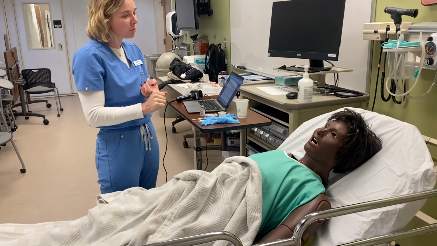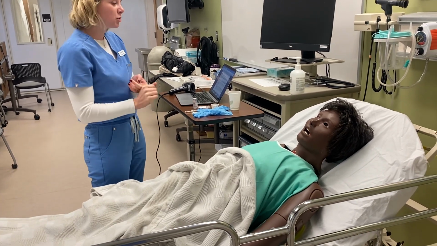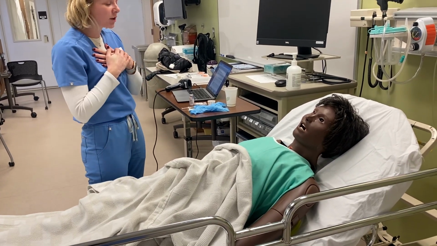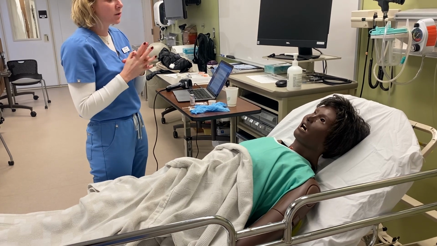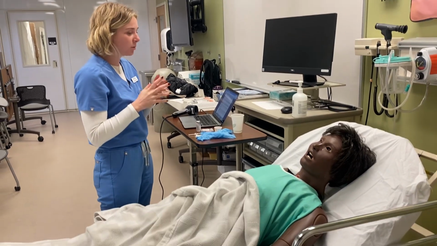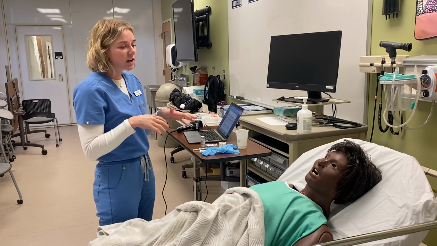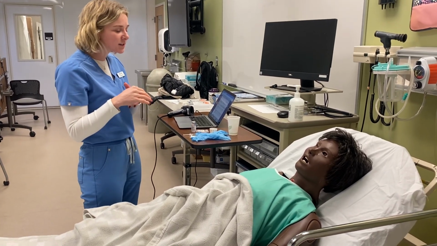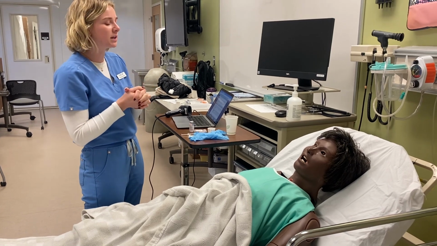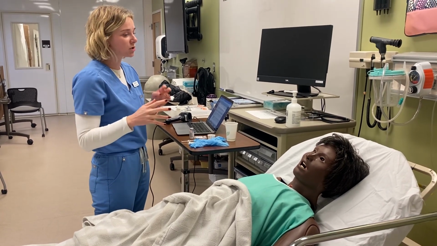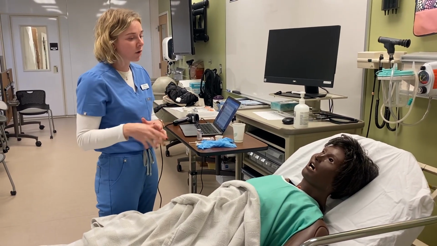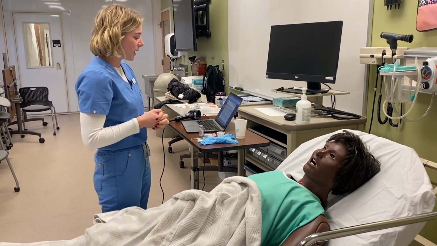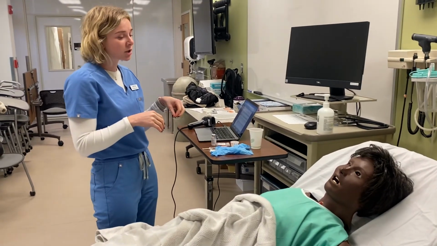I have your metoprolol and your Lantus. Your metoprolol is going to be for your heart failure. So what it's going to do is it's just going to help lower your blood pressure. So some side effects with this is it could cause lower than necessary blood pressure, lower than we'd like it, and lower heart rate. So if you start feeling dizzy or lightheaded, go ahead and press your call light. And then we also have your Lantus, and that's for your diabetes.